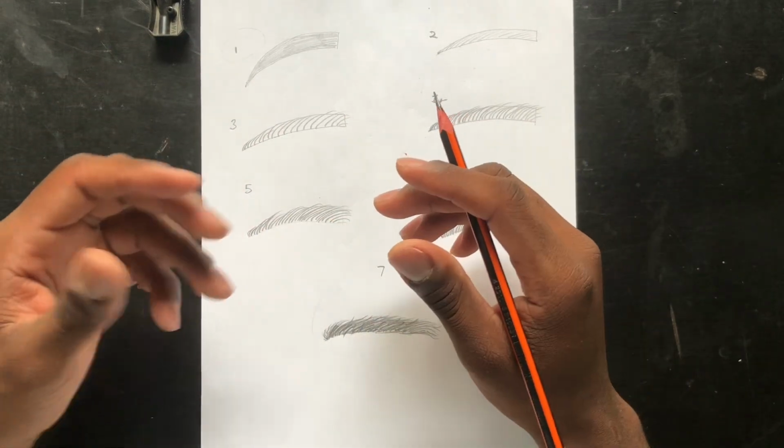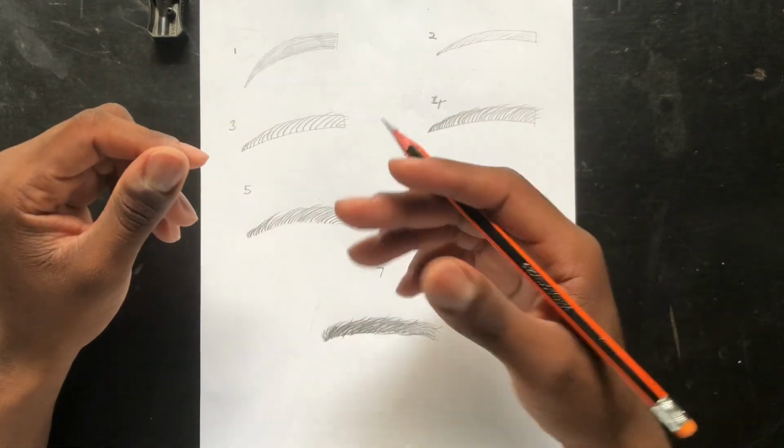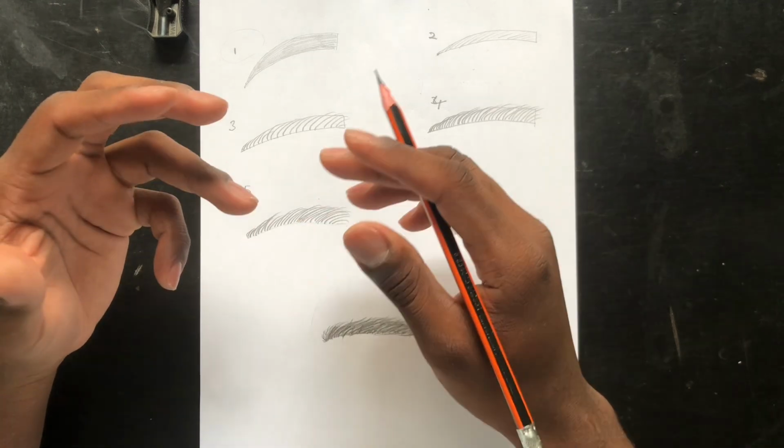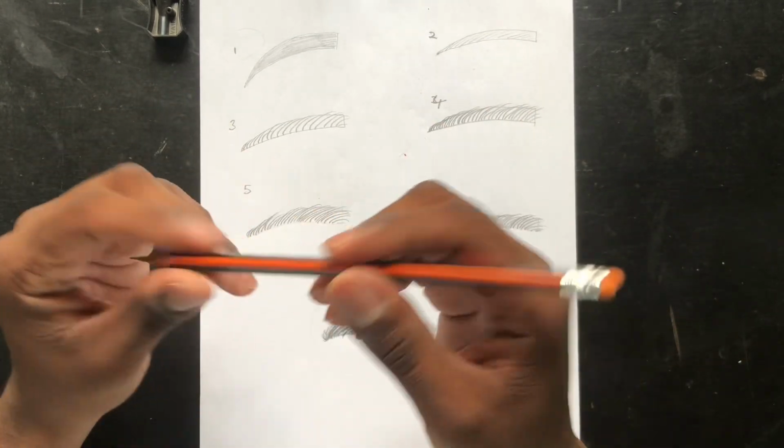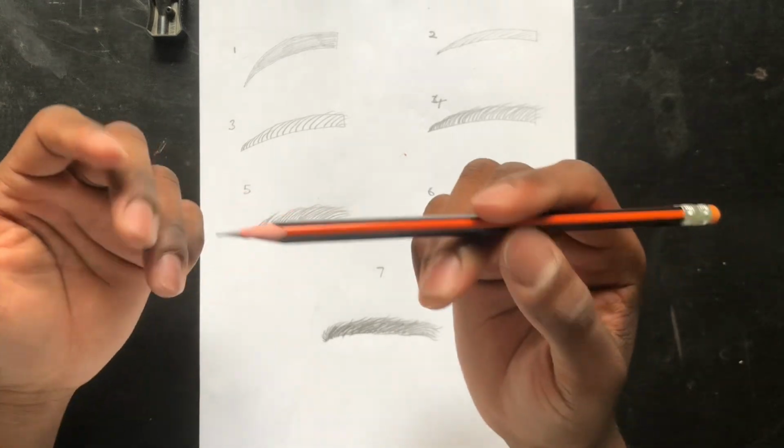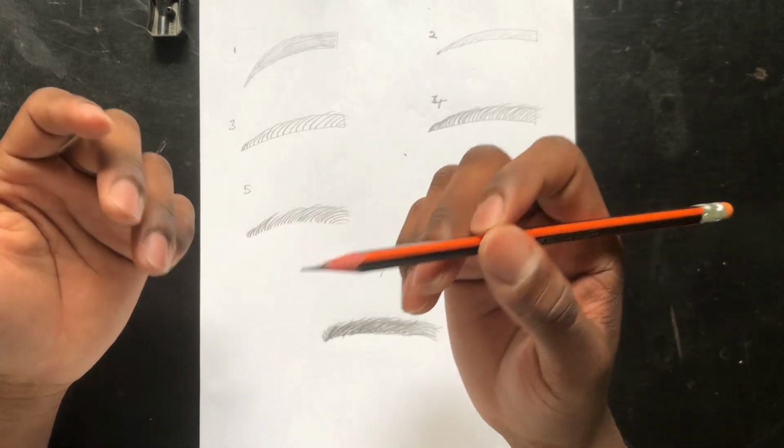I want you to get a plain paper, and then that's A4 size plain paper. Then I want you to get a pencil, just a basic pencil. Doesn't have to be anything professional.